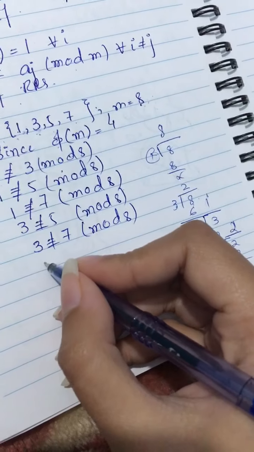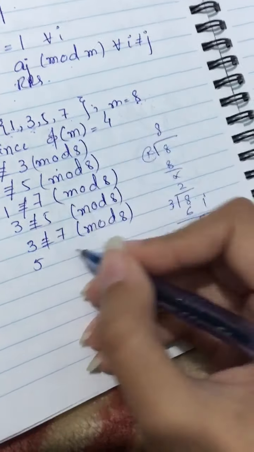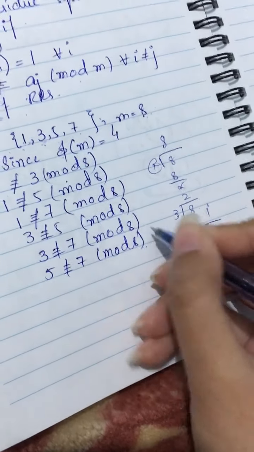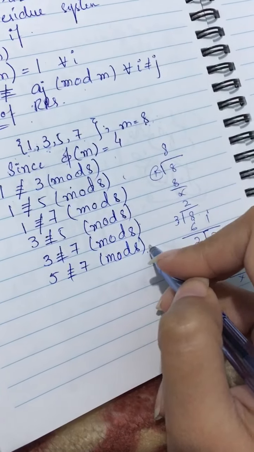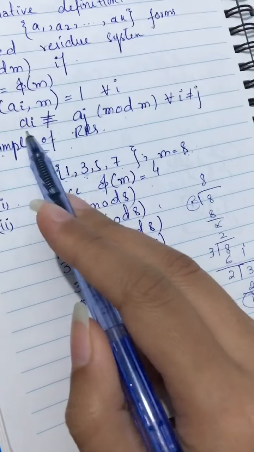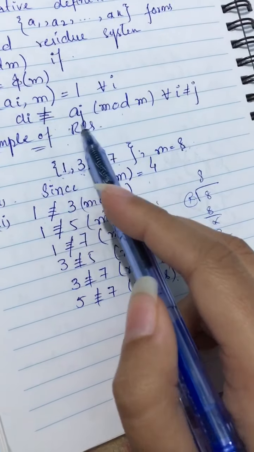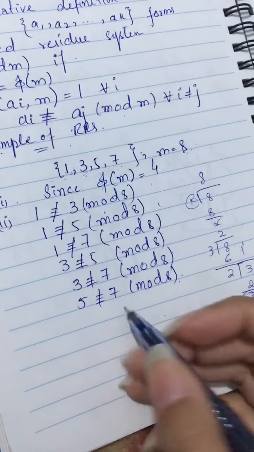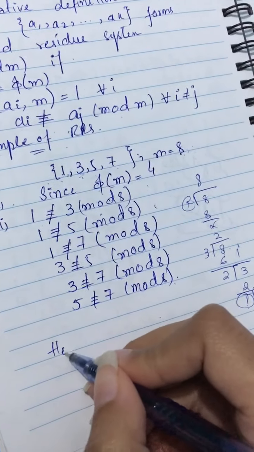Now further, 5 is incongruent to 7 in modulo 8. So all these conditions are satisfied. So this is the third condition, that Ai is incongruent to Aj in modulo M for all i not equal to j.